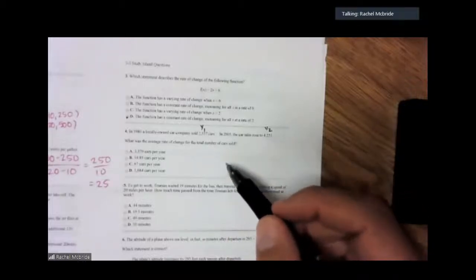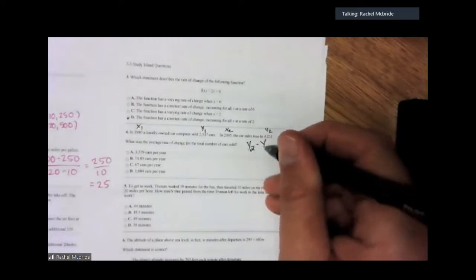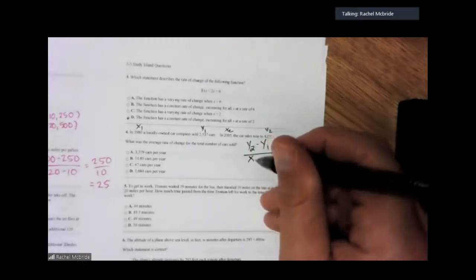y1. The x values are the years. This is x2, and this one is x1. So if you remember doing slope, we're doing rise over run, y2 minus y1 over x2 minus x1. And in this case here, your y2 is the 4221. y1 is the 2537.